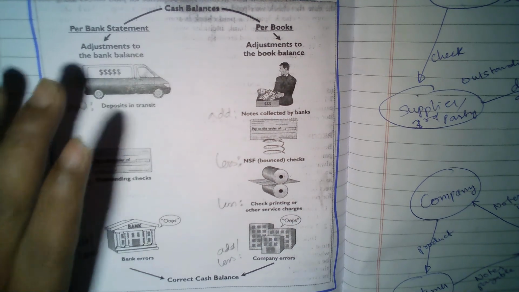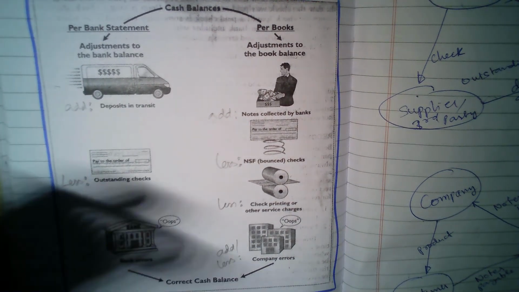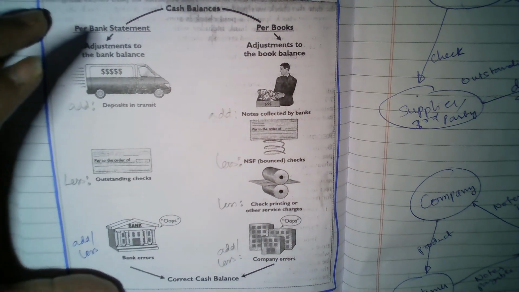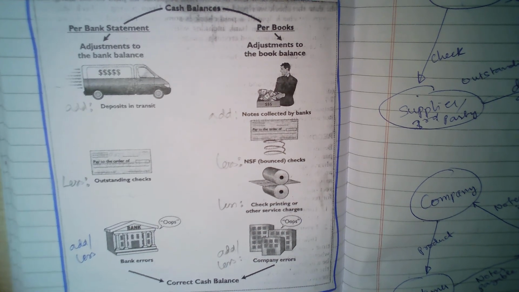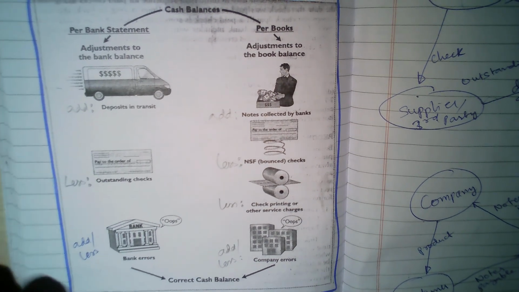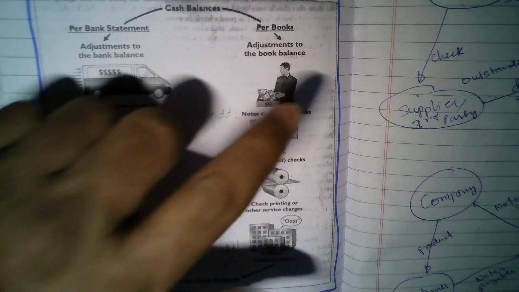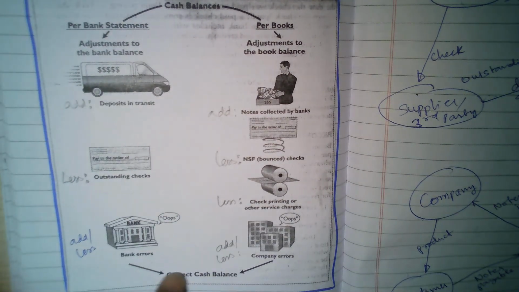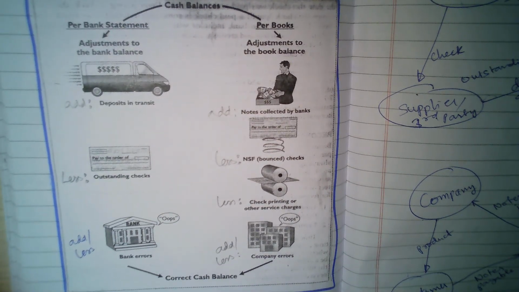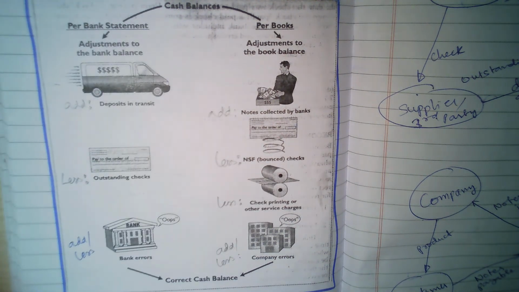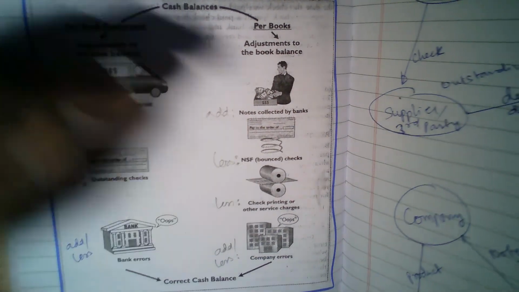The main objective is to make sure that the cash balance in the bank statement and the cash balance as per your books match with each other, so that the correct cash balance is there. Certain adjustments are needed on both sides.